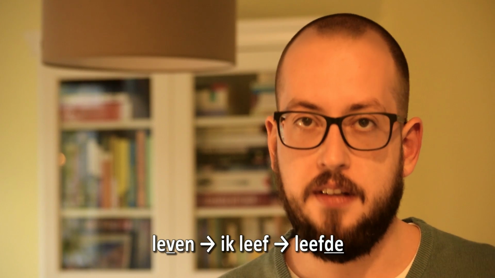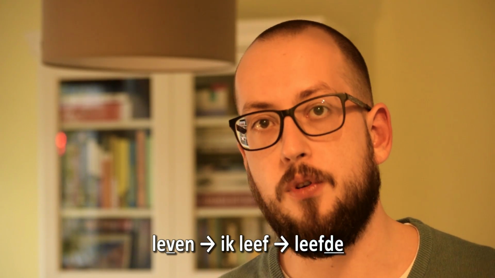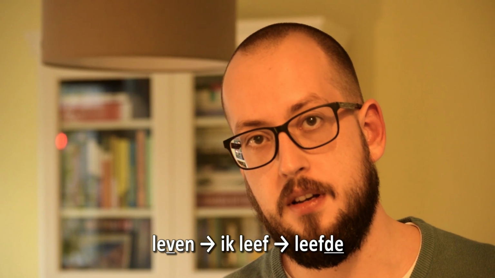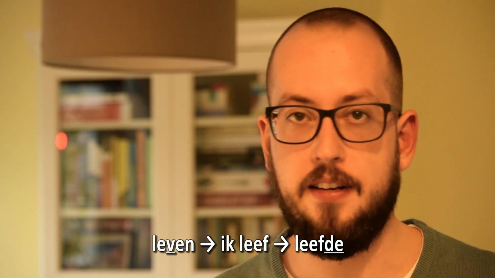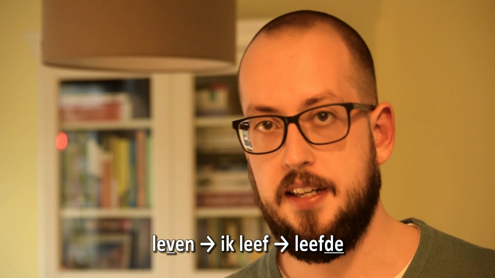The same goes for leven. The V is not in 't soft ketchup', so you need to use DE. The ik form is ik leef. Put DE at the end of that and you get ik leefde with FDE.